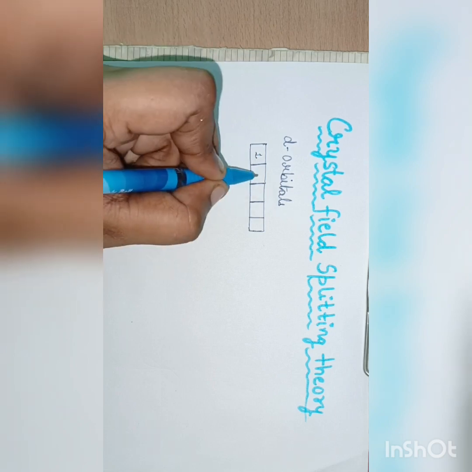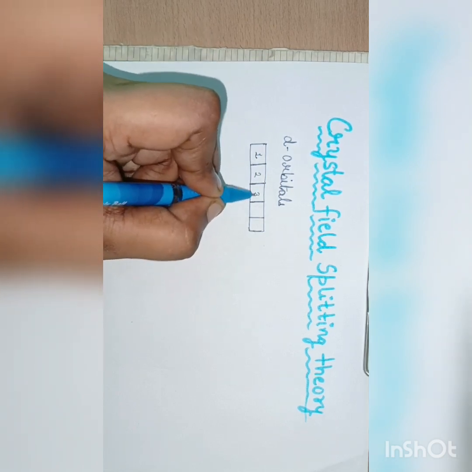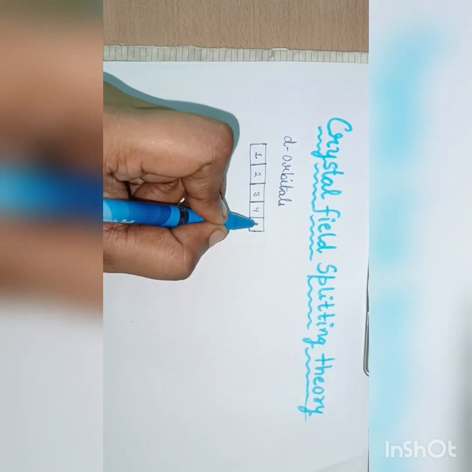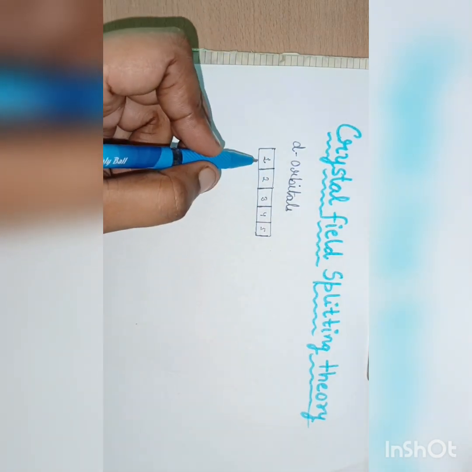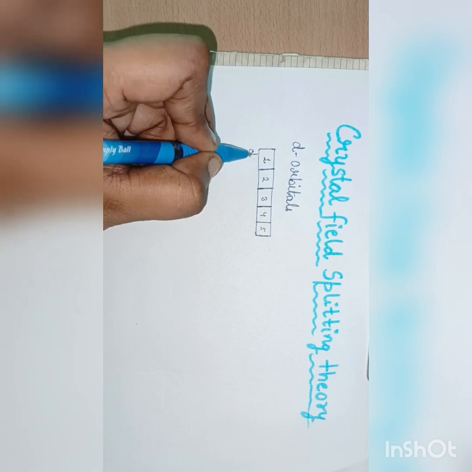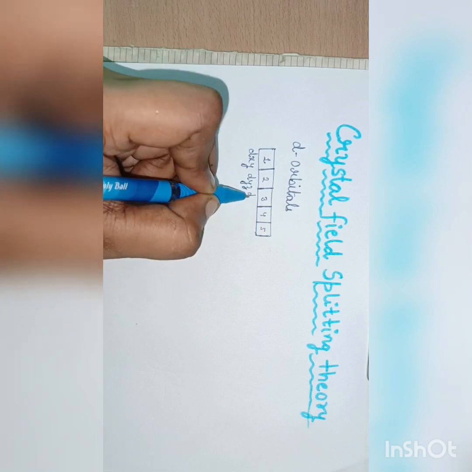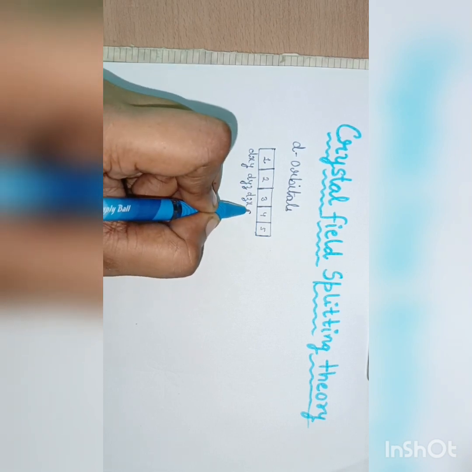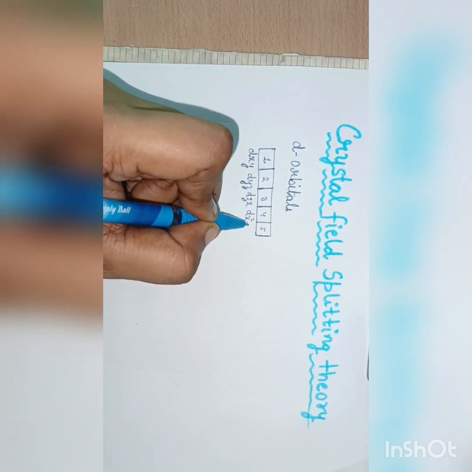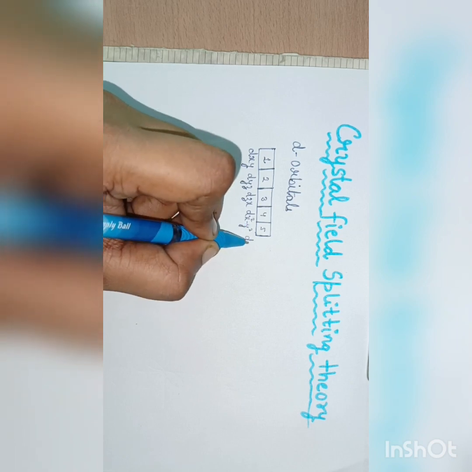This is 1, 2, 3, 4 and 5. If we name these orbitals, this is dxy, this is dyz, dzx, dx square minus y square, dz square.